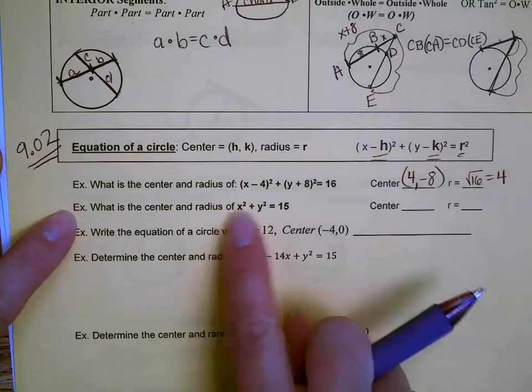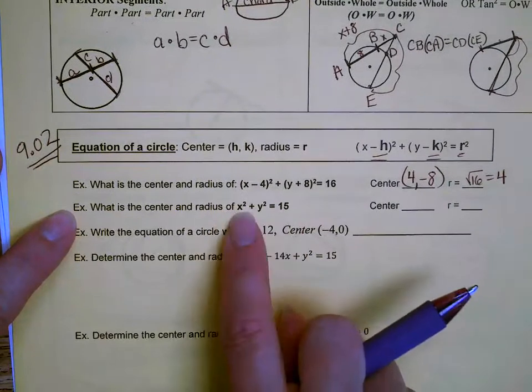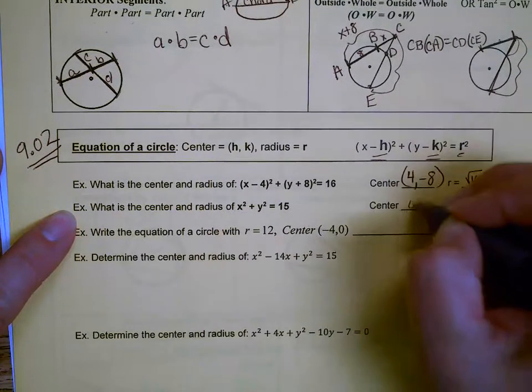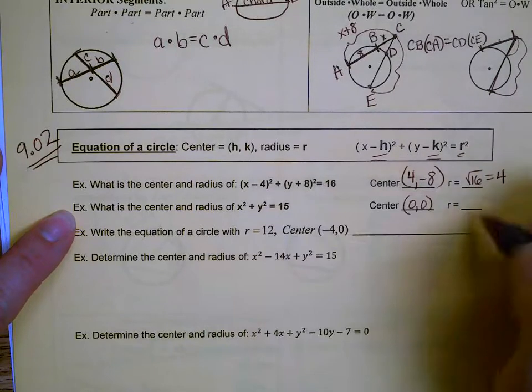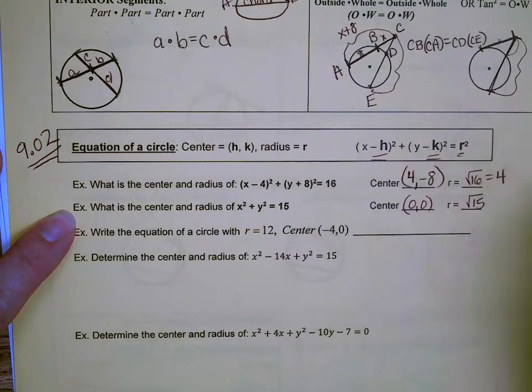Second example, x squared plus y squared equals 15. There's nothing added to x and y, so the center would be your origin, (0, 0). And again, we take the square root of the right side, the square root of 15. We're just going to leave it as a radical.